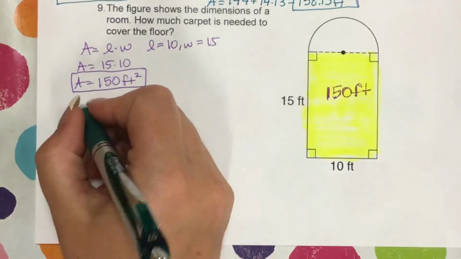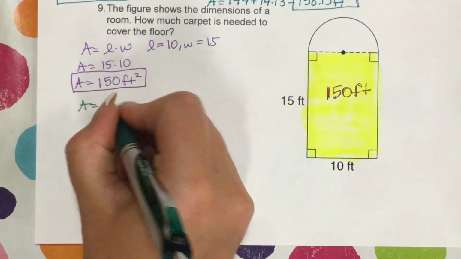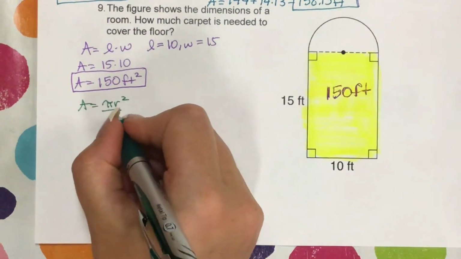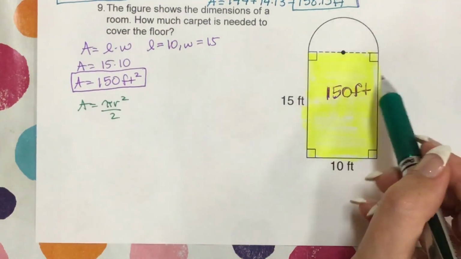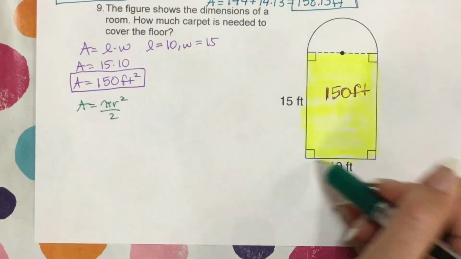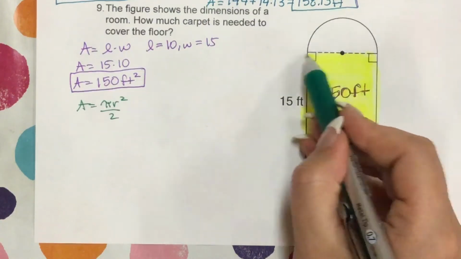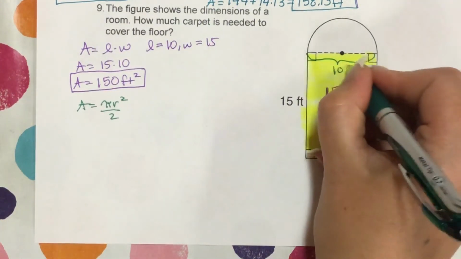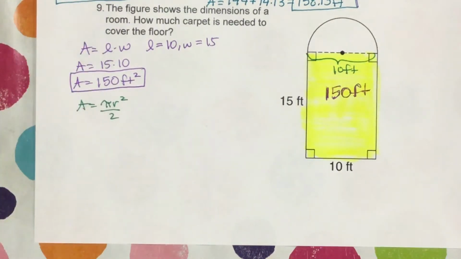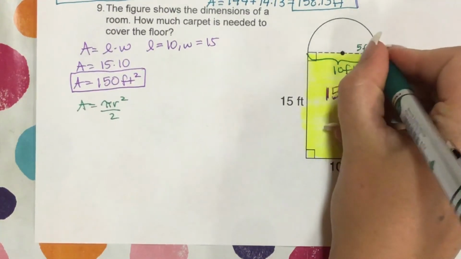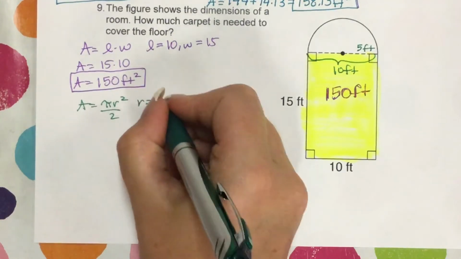So that is going to be the area of the circle, pi r squared, but we're only going to use half of it, so it's going to be divided by 2. Now we need to determine what the radius is. We know this whole side length is 10, which is referring to the diameter of this circle. The diameter of the circle is equal to 10 feet. But we just want the radius, which is half of that, which is 5 feet. Our radius is equal to 5.